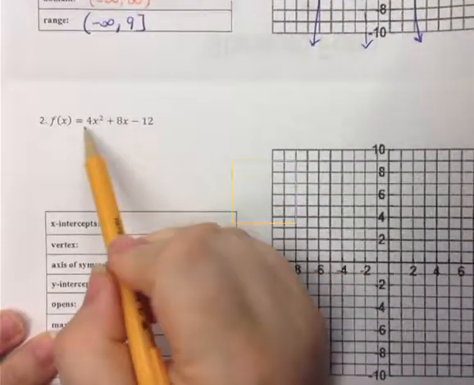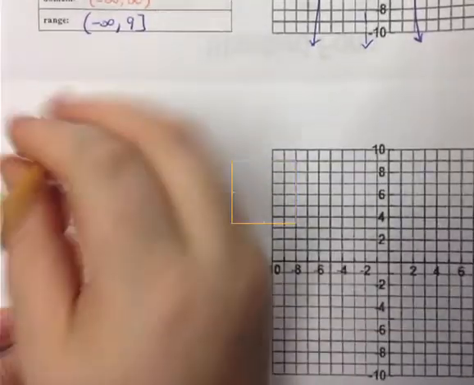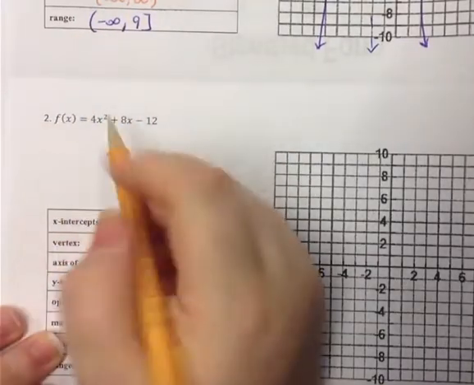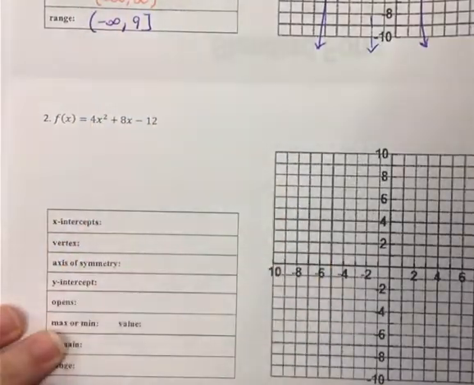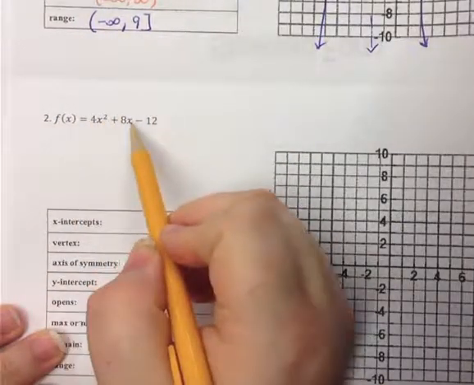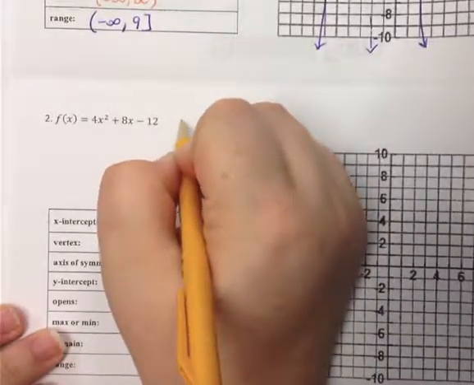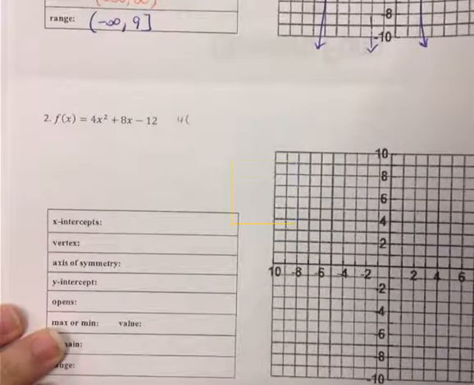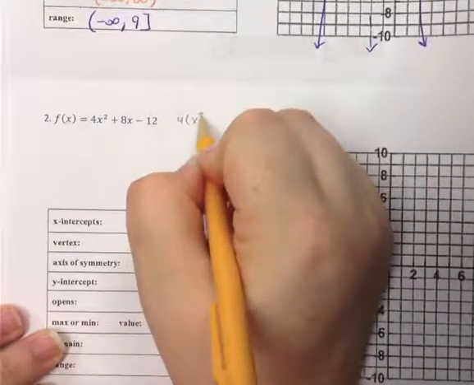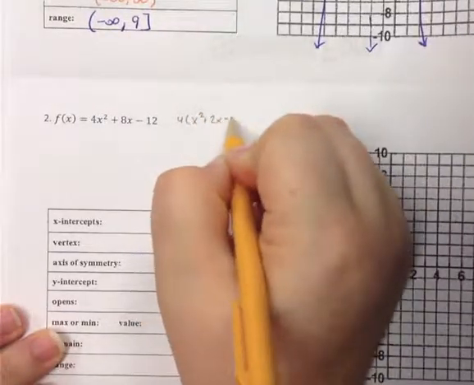Our smallest number is 4. So everything can be divided by 4. 8 is divisible by 4, and 12 is divisible by 4. So our GCF right now is 4. X, x, no x. So our GCF is only 4. So we write this out as 4 parentheses. Divide everything by 4. We have x squared plus 2x minus 3.